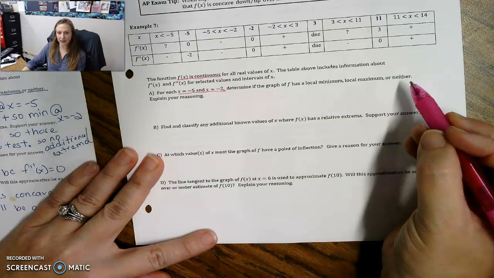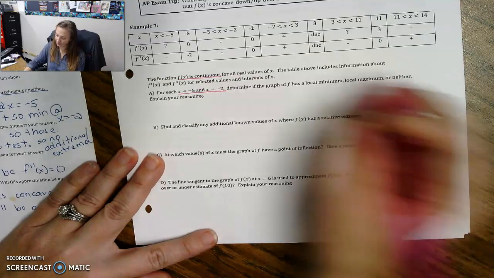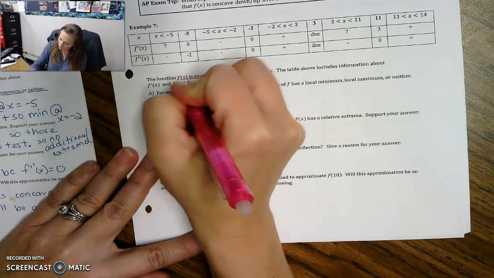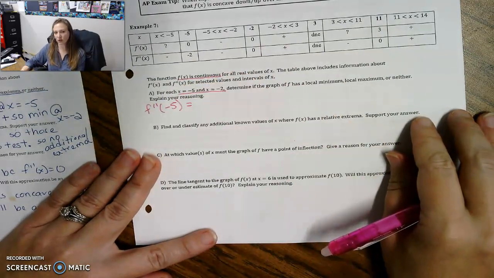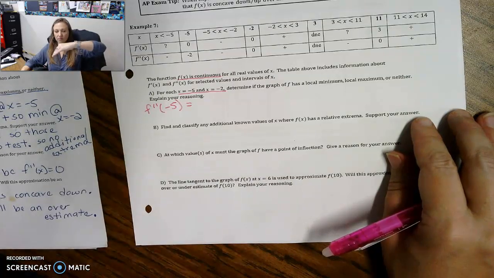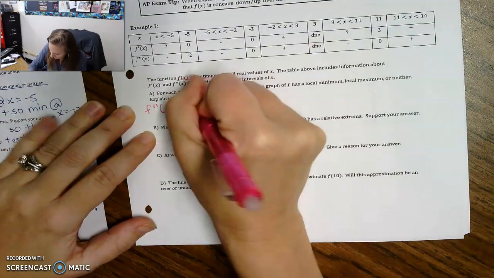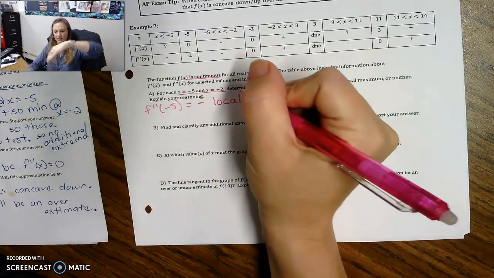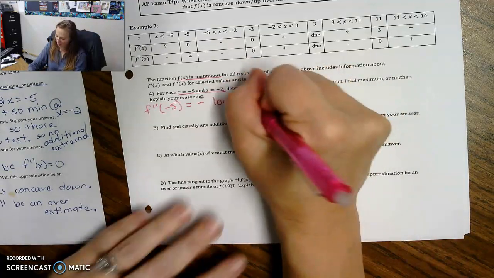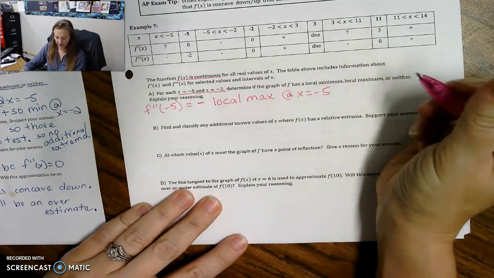So we're going to start by looking at the second derivative because that can help us determine local maxes or mins. So if I look at the second derivative of -5, remember I only care if it's positive or negative because if it's negative, concave down, we have a max. If it's positive, it's concave up and we have a minimum. So I'm going to look here at -5, and since it equals a negative value, this tells us we have a local max at x equals -5 because it's concave down.